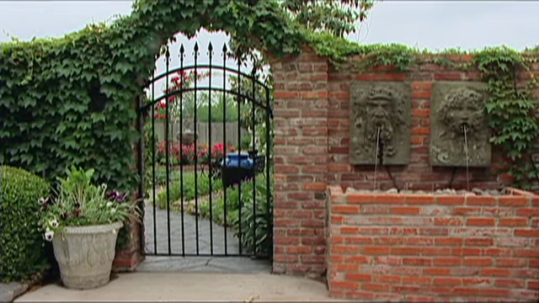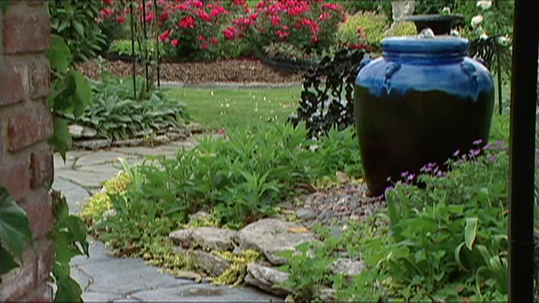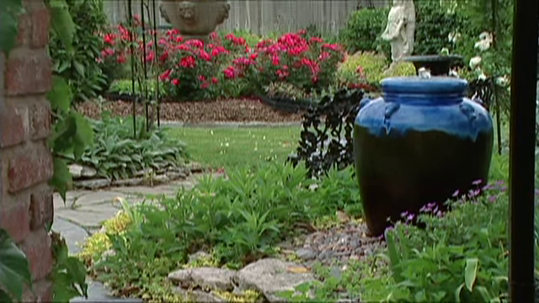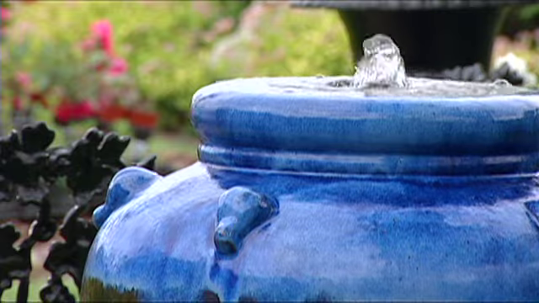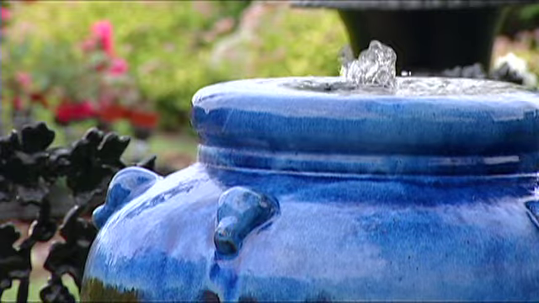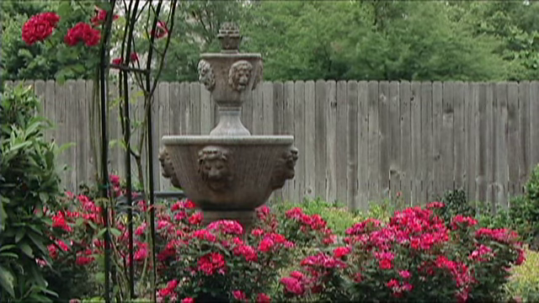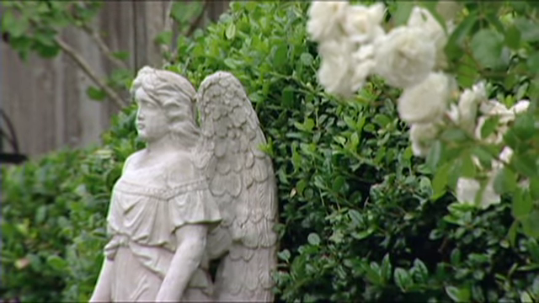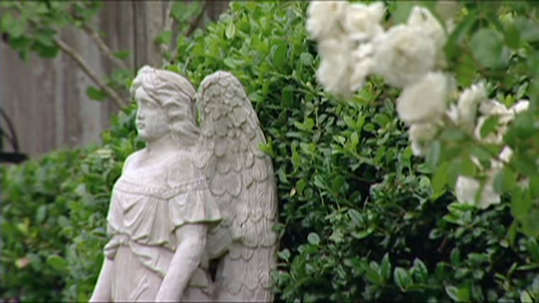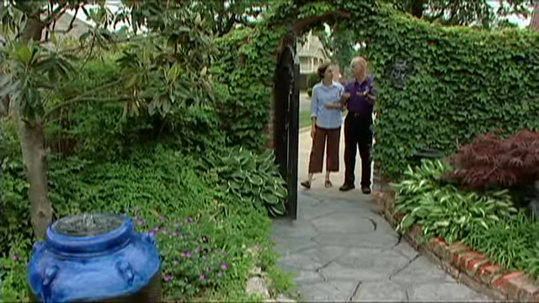Yeah, and as you look through the gateway, our eye is immediately captured here. Right, you see the blue water feature, the blue vase. And also a focal point is the fountain out in the rose garden. And you can also see the angel statue over to your right. So you're drawn to these focal points. It makes you want to enter the garden to see more.